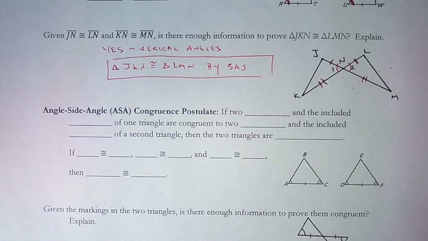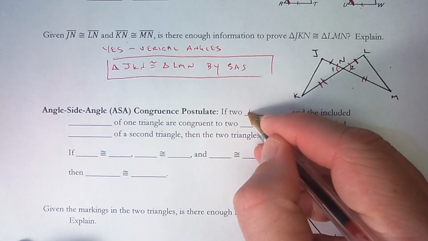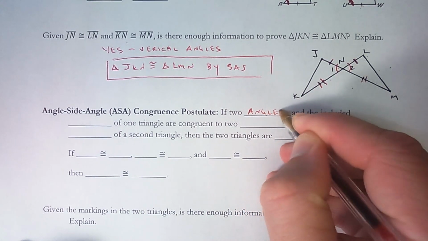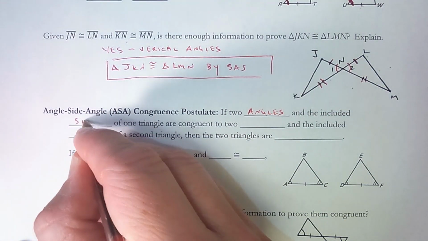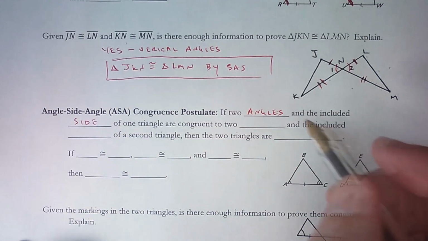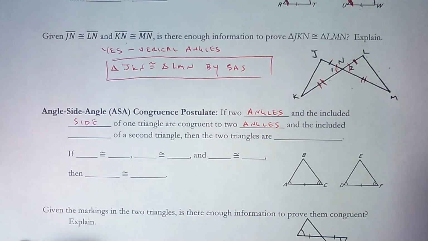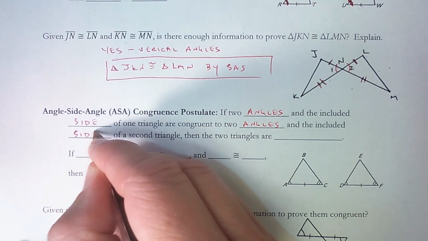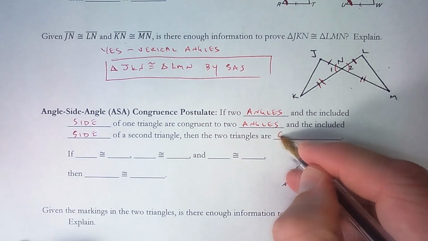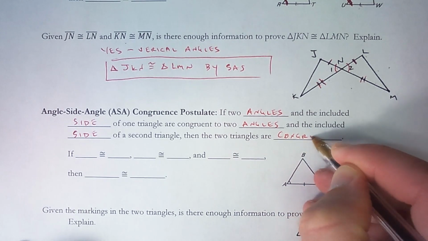Next is the angle-side-angle congruence postulate. Okay, so if I have two angles and the included side of one triangle congruent to two angles and the included side of a second triangle, then the two triangles are congruent.